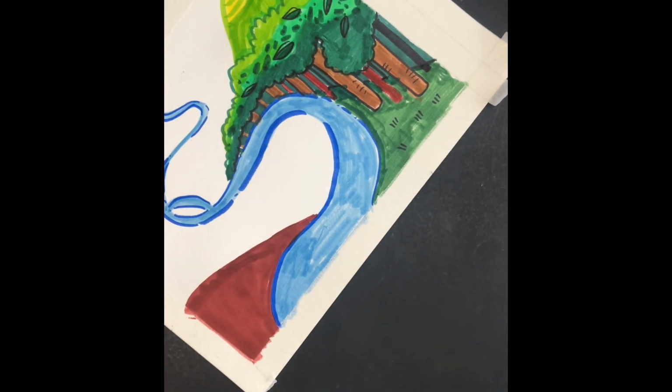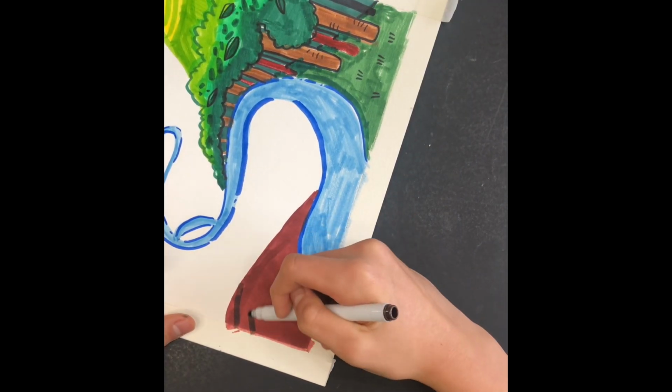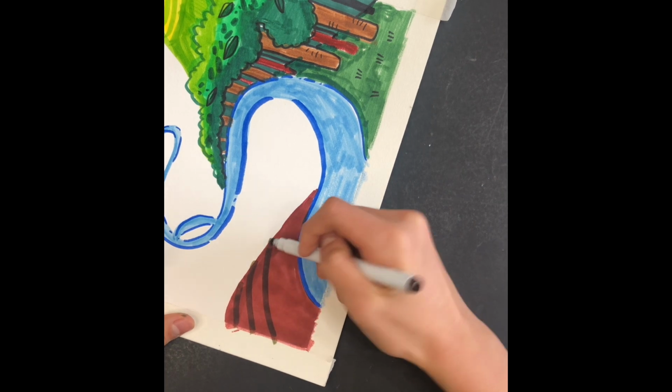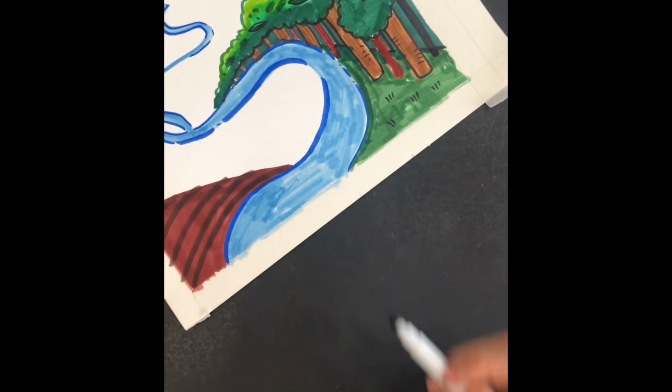Okay, now take a very dark brown and draw some line patterns on this brown. So just draw curved lines from one side to the other, just like that, and it'll be fine.